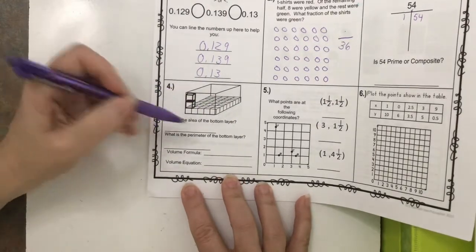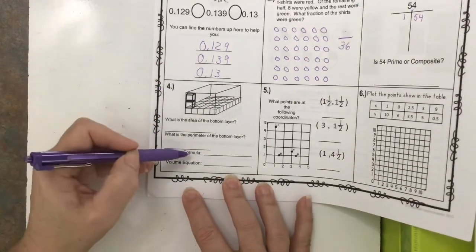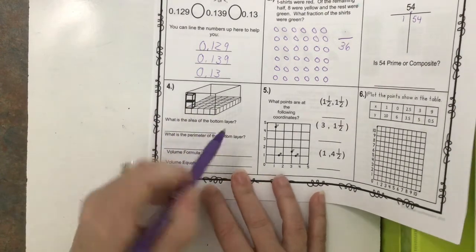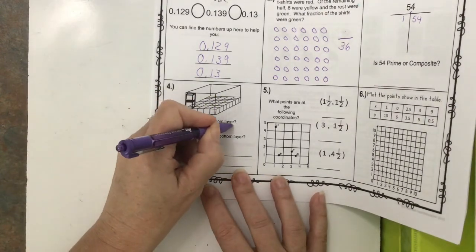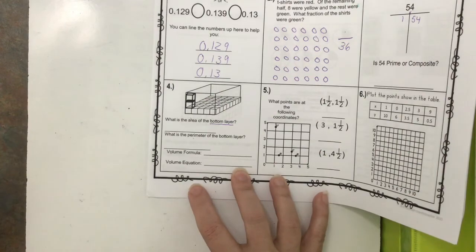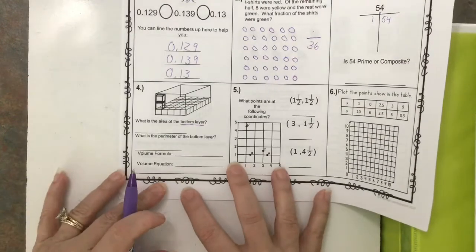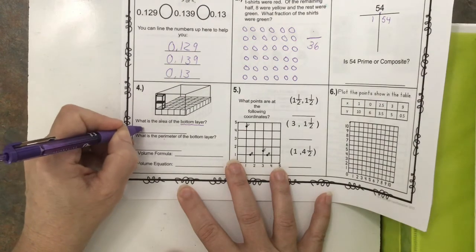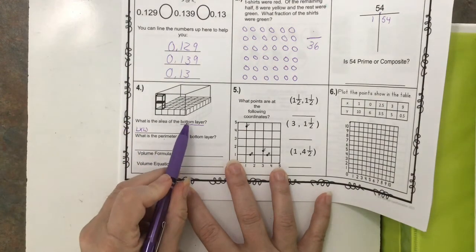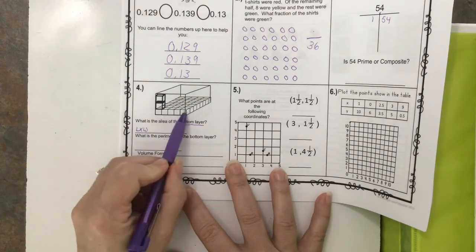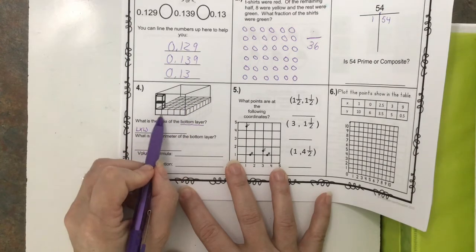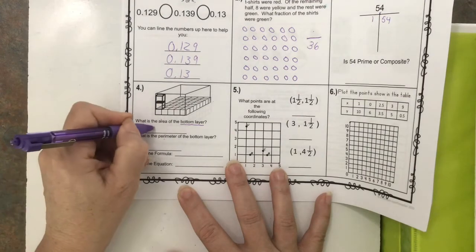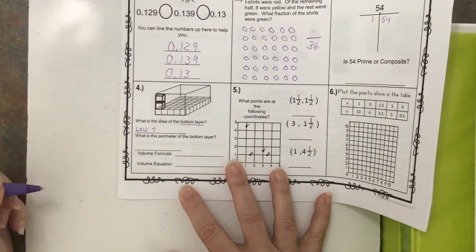Area of the bottom layer, perimeter of the bottom layer, and then volume of the whole shape. Remember, this says bottom layer. We've done this one before, just a different shape figure. So area is length times width of just the bottom layer. So looking at this bottom layer, the length and the width, length times width. So tell me what the area is of the bottom layer.